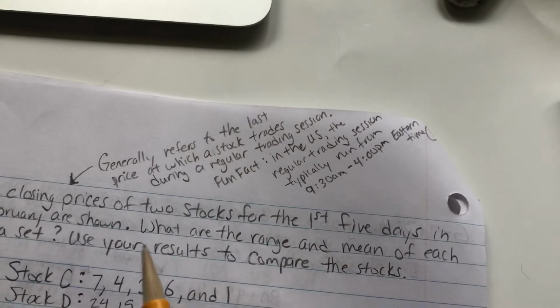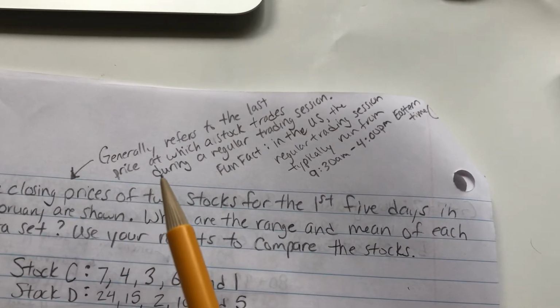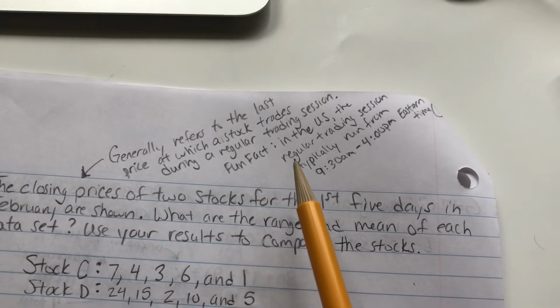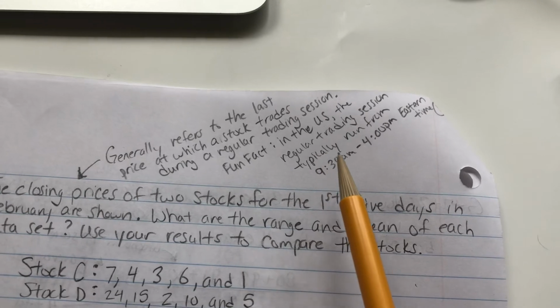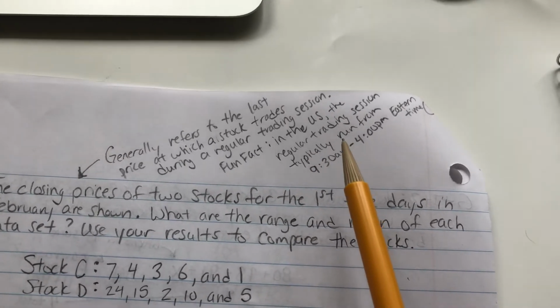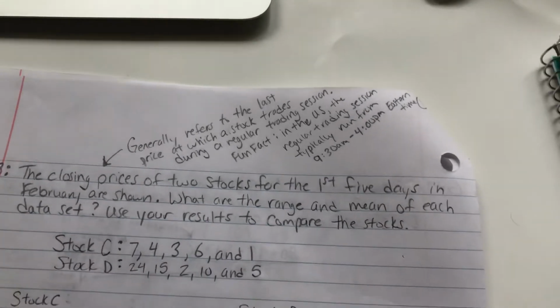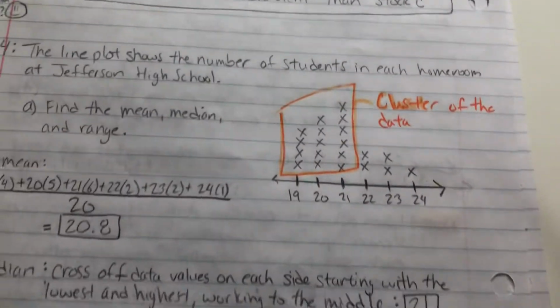And I have a note here. Generally, this refers to the last price at which a stock trades during a regular trading session. And a fun fact, in the US, the regular trading session typically runs from 9:30 a.m. to 4 p.m. Eastern Time. So just a little piece of information about how stocks work.